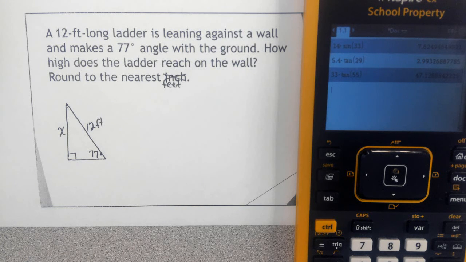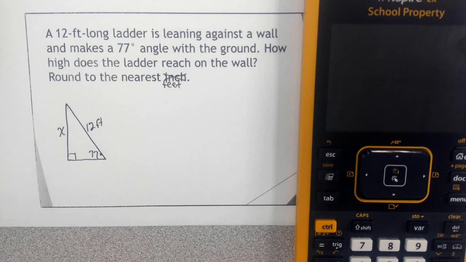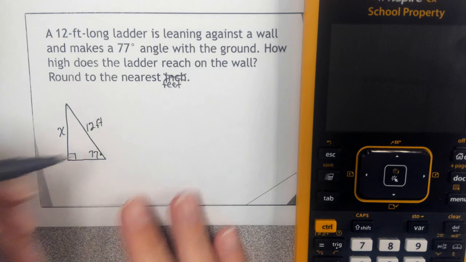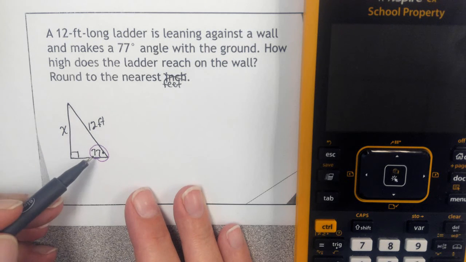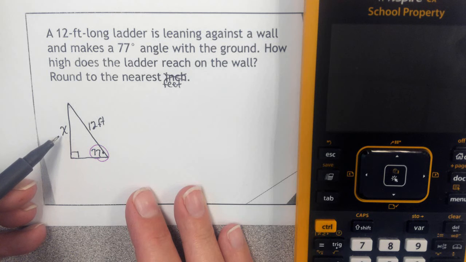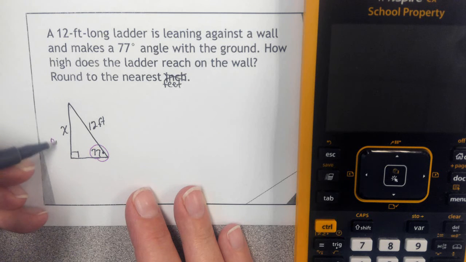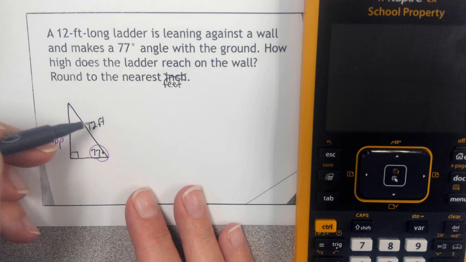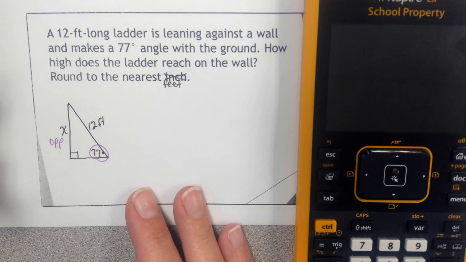Alright, it's a trig question because I can't use Pythagorean theorem when I only know one side. It's not a special right triangle. It has to be a trig question. So let's see what kinds of sides we have. With 77 degrees as our reference angle, what kind of side is X? Opposite, okay.